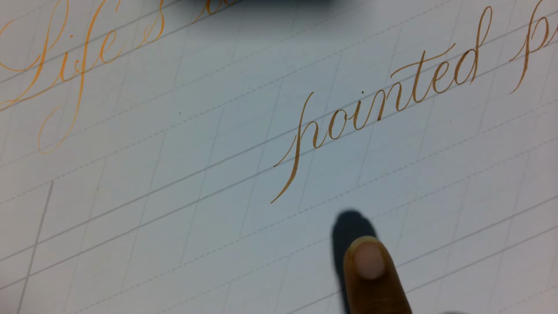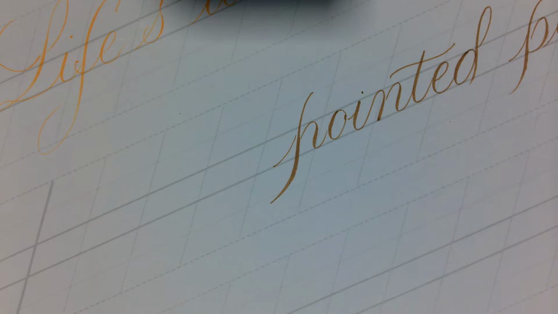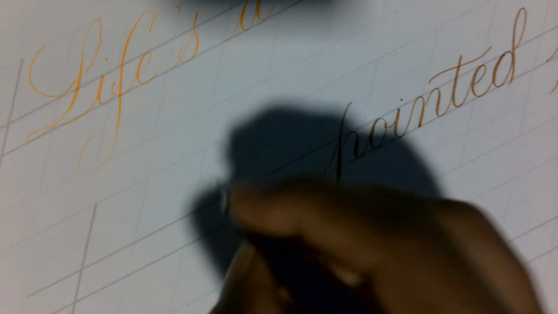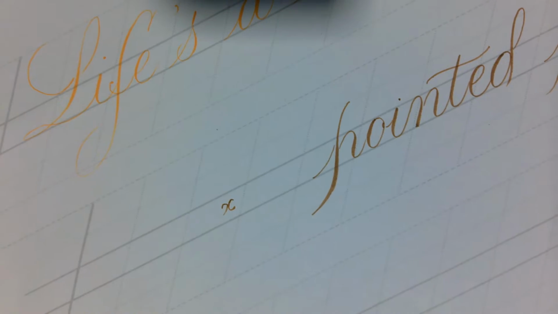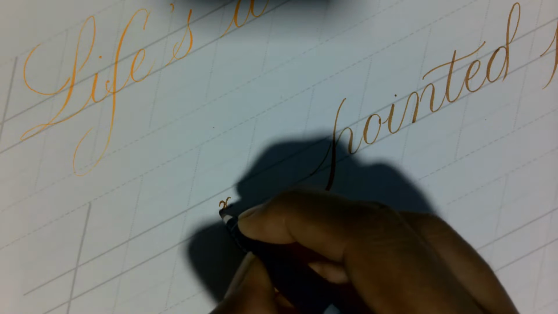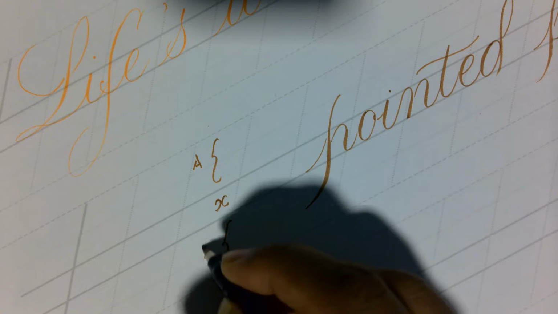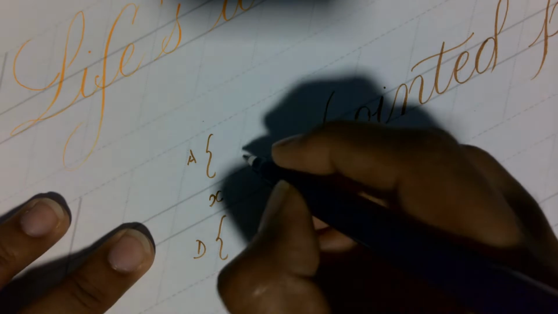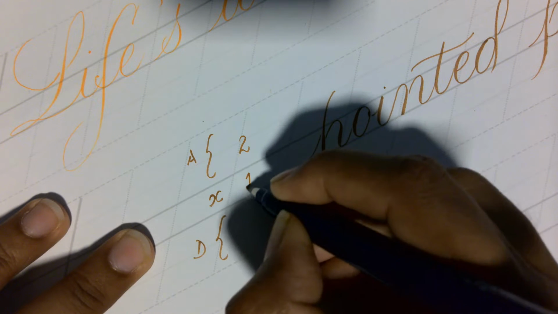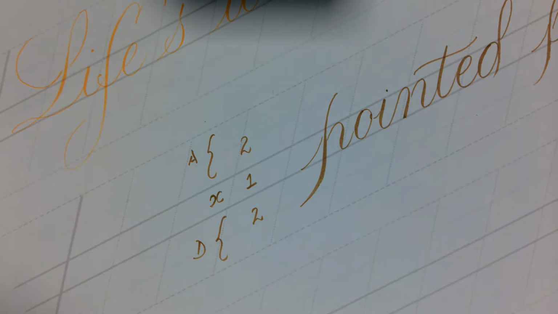Usually for pointed pen calligraphy, you can choose a certain X height and then create a ratio between the ascender and descender space with respect to this X height. Here it's typically 2:1:2. That's the ratio of creating a guideline.